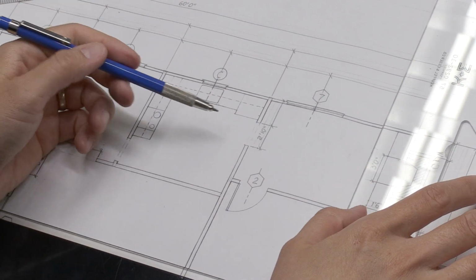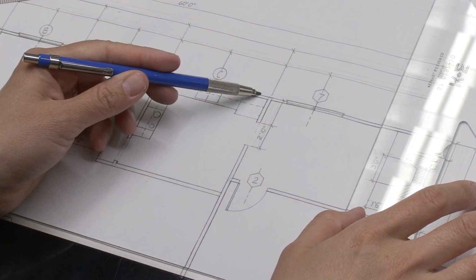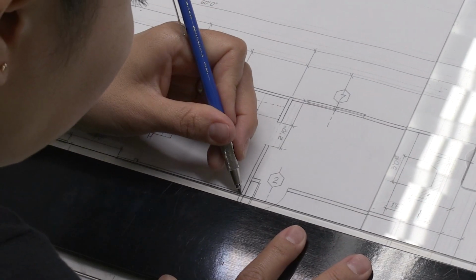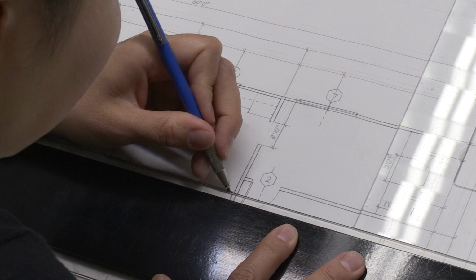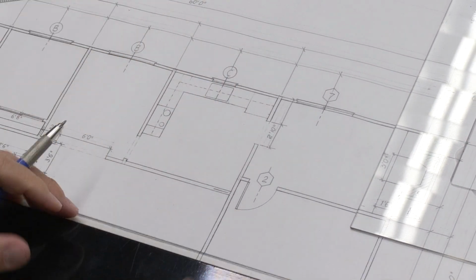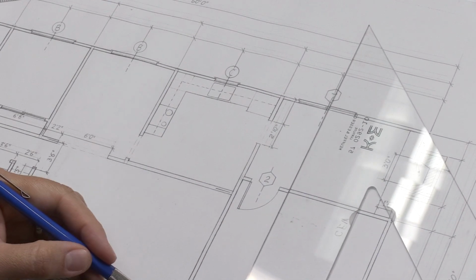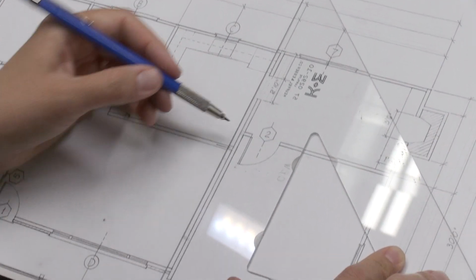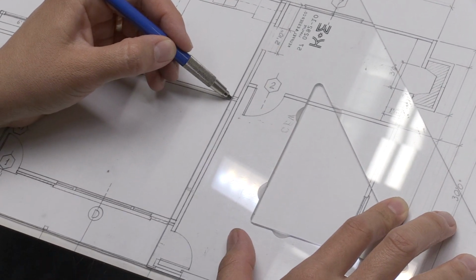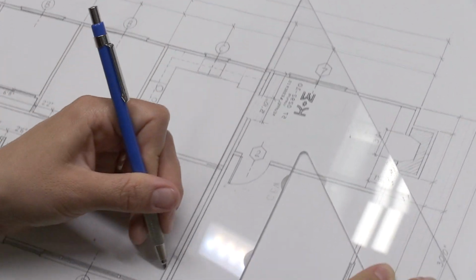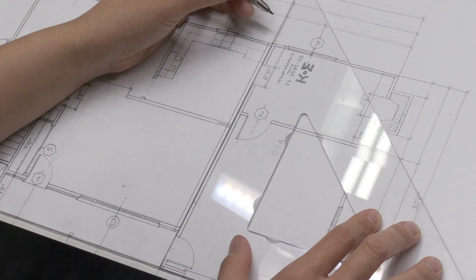So the next one is going to be from the outside of this wall to the center of this wall. So the center mark, I do have it here. So I'm just gonna continue this line. And from the outside of this wall, so I can draw one continuous line. From here all the way to here.